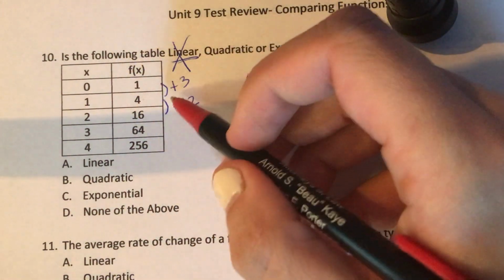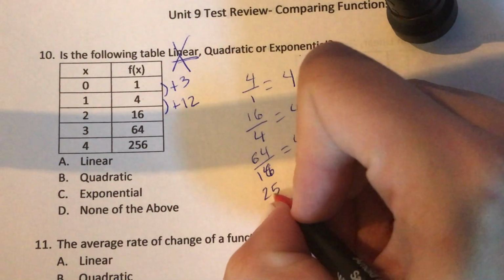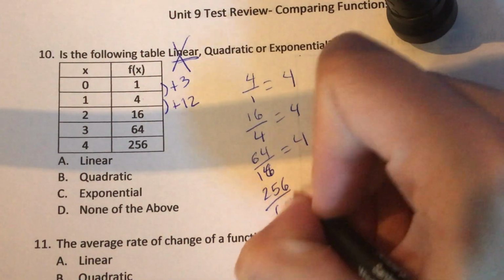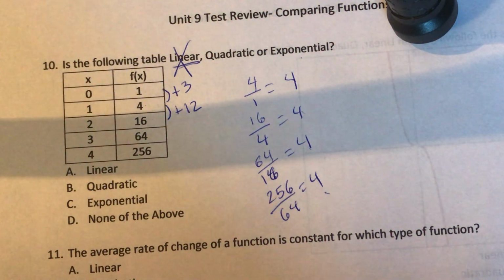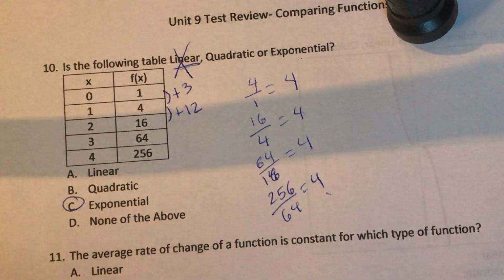And then you could probably guess the last one. 256 divided by 64 is also 4. So we are getting the same thing when we are multiplying that out, so that's exponential.